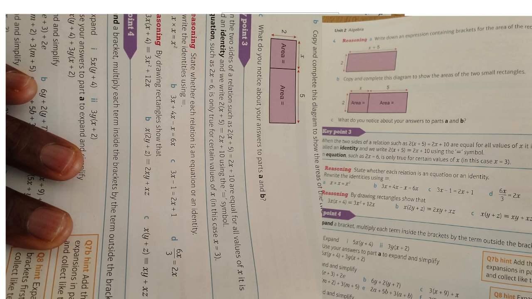Now, look at the third question. x times y. x times y. Now, in this case, we don't know what x is. We don't know what y is. They are not the same. So we just write it simply as xy.